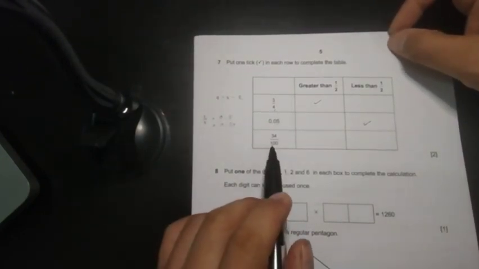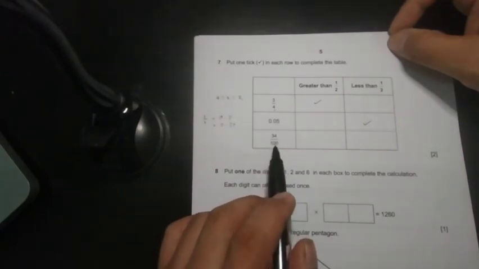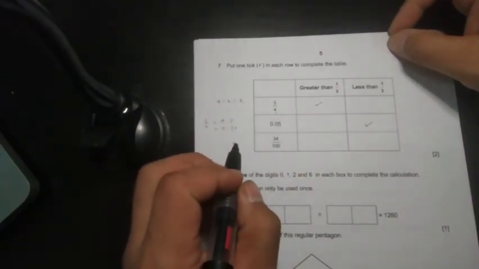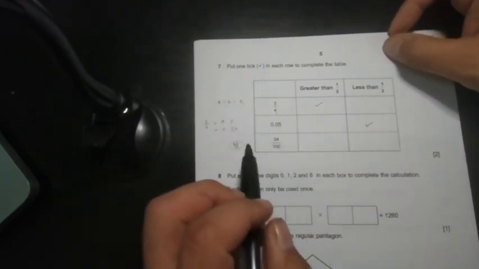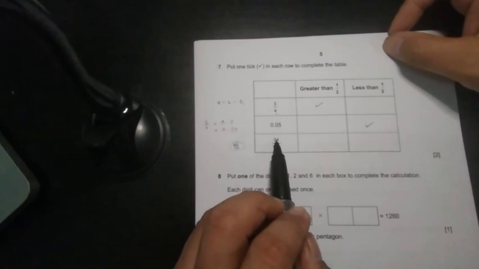Okay, so again, for this fraction, we have a denominator of 100, which means that half of that is 50, and then after getting the half, we can compare the numerator to the half of the denominator. So as we can see, this 34 is smaller than the half of 100, which is 50. So that will tell us that this 34 over 100 is less than half as well.